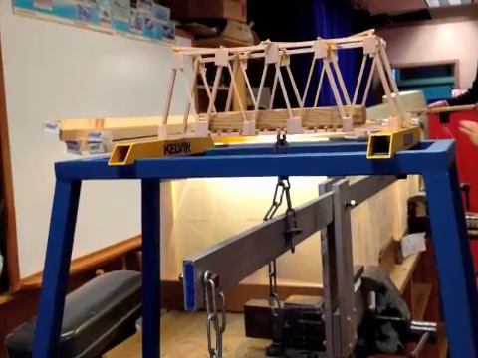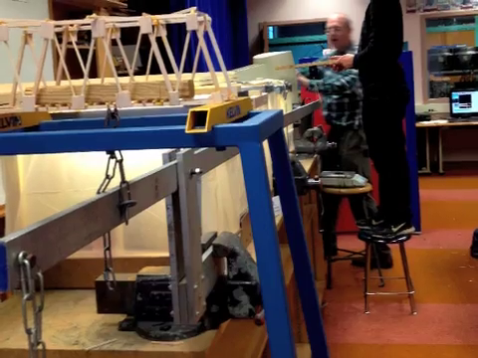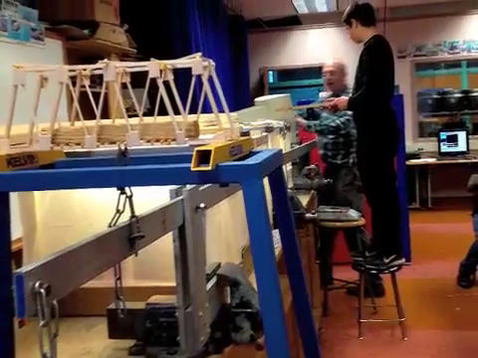The bridge was attached to a weight in which it was pulled upon until the bridge broke. You can watch this video to see how my bridge broke.